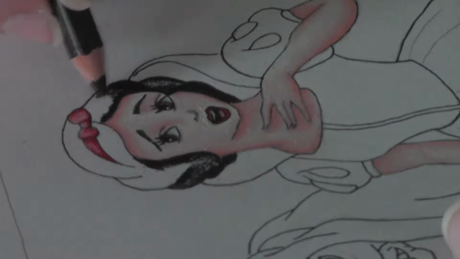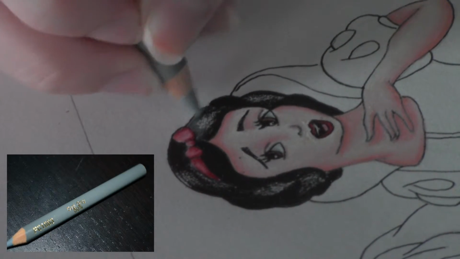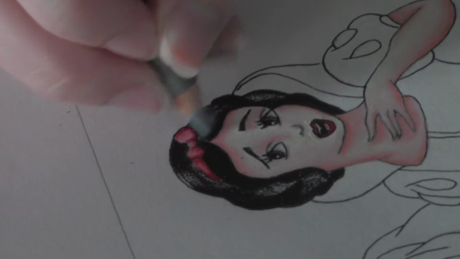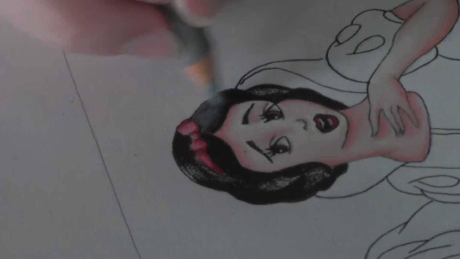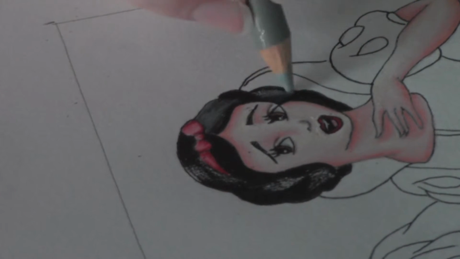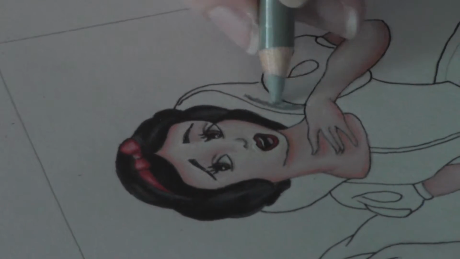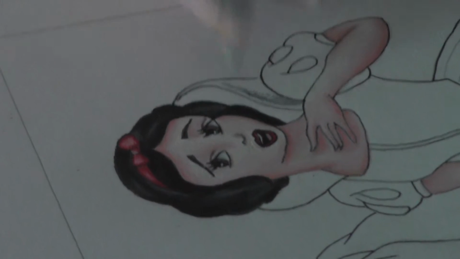Then I'm using Cool Gray 50% to add sheen to the highest points and create dimension. And here I'm just adding some more black to blend that all together better. I will continue with Cool Gray 50% to shade the shadowed areas of her collar.